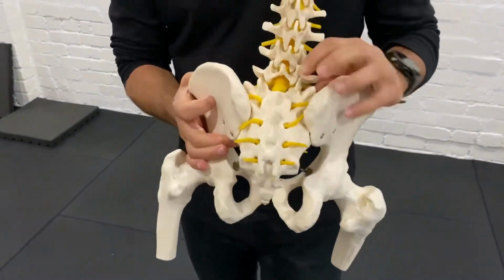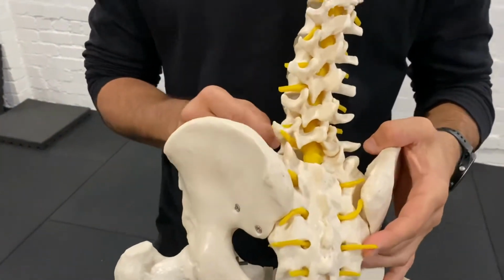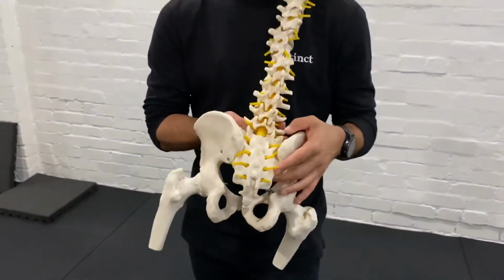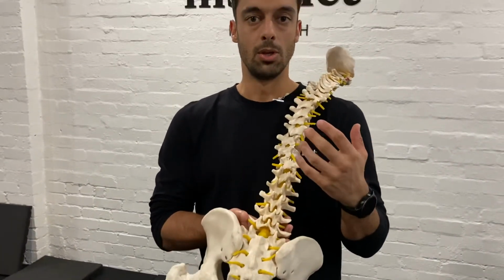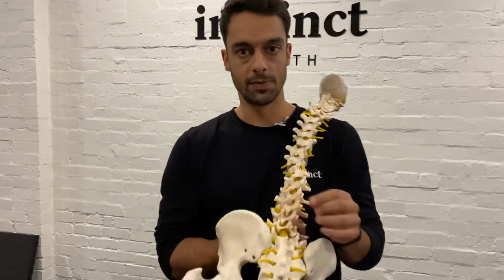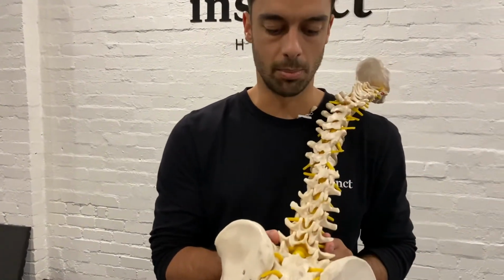The other thing that you can see really clearly on this model are these little yellow tabs. What those little yellow tabs are our spinal nerves. Sometimes you can get pain down your legs or pain into your hips, and the spinal nerves can be the cause of those aches and pains.